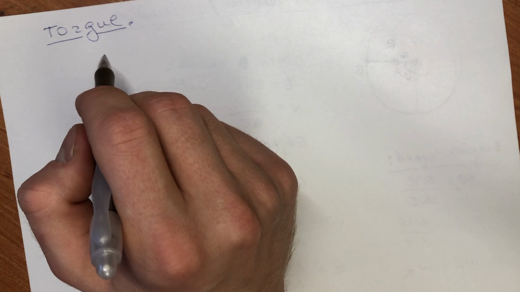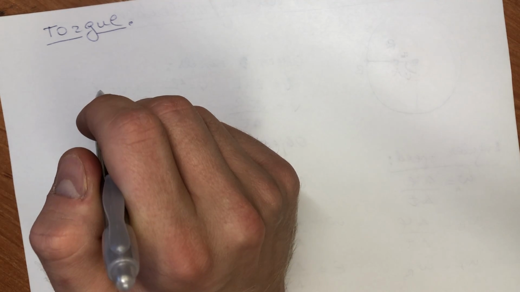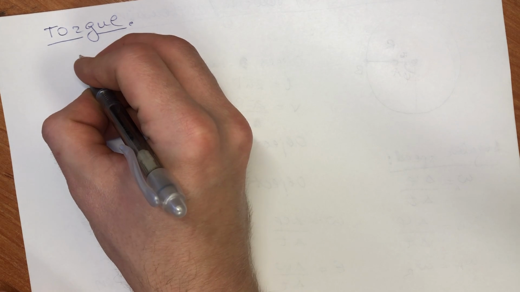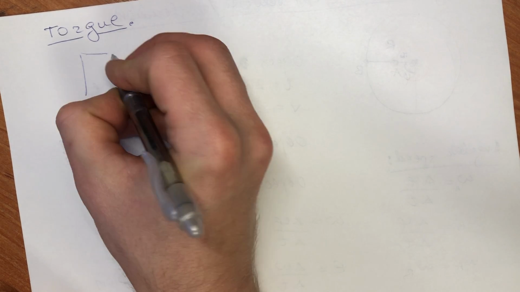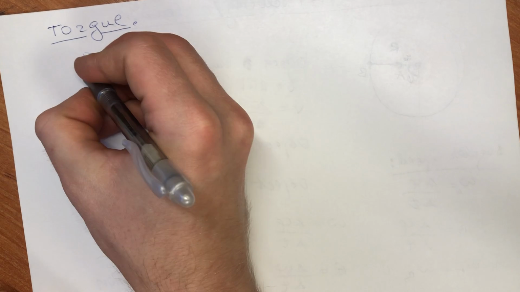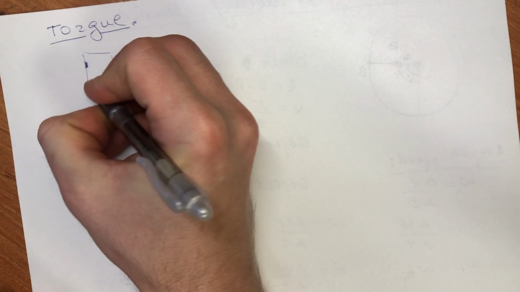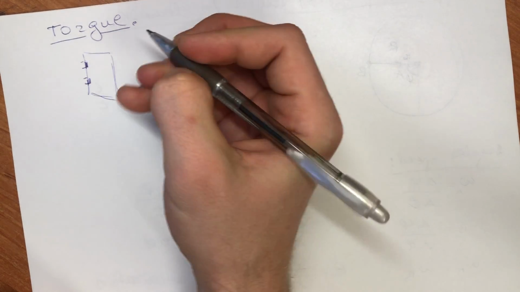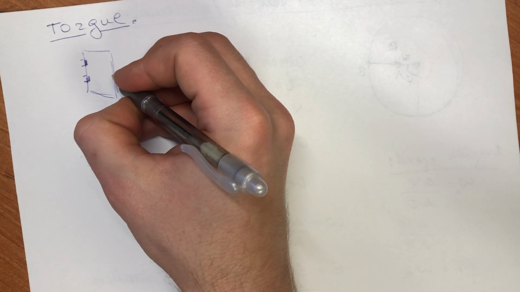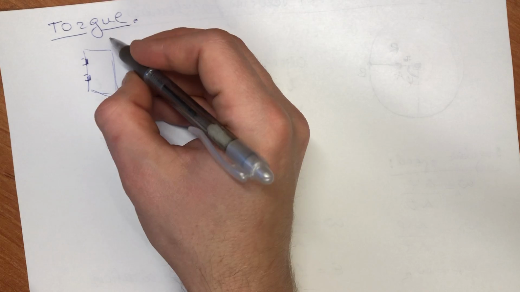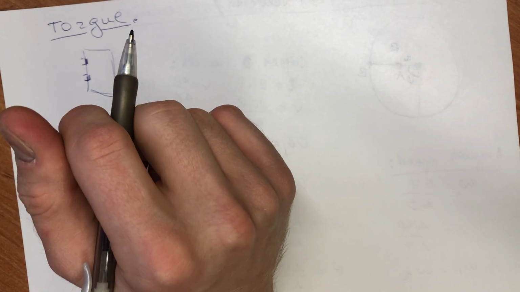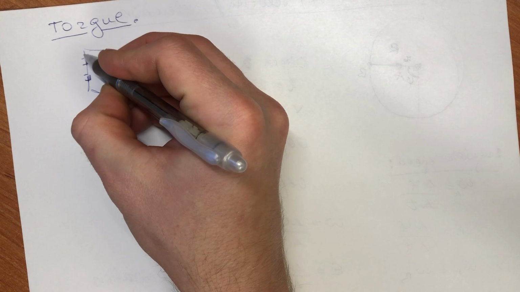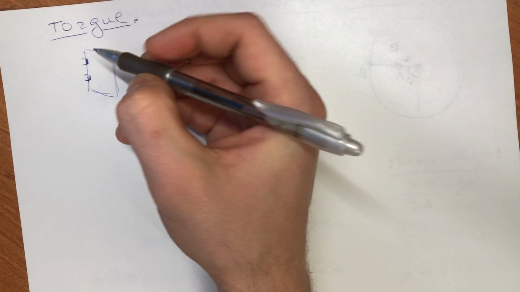Let's say you want to open the door. The door has a hinge here, it's connected to the wall, and if you want to open the door, this is a rotational movement. The door rotates around the position where it is built.